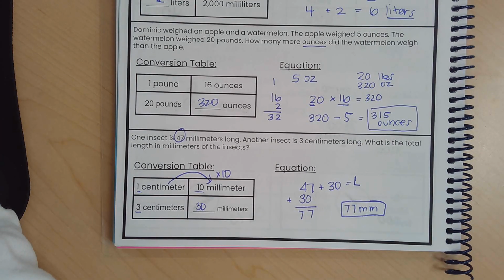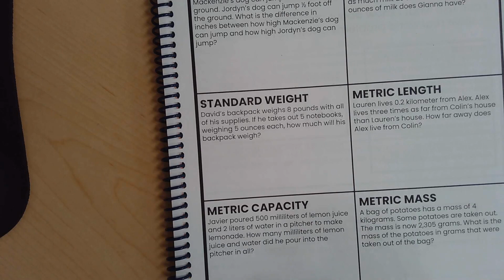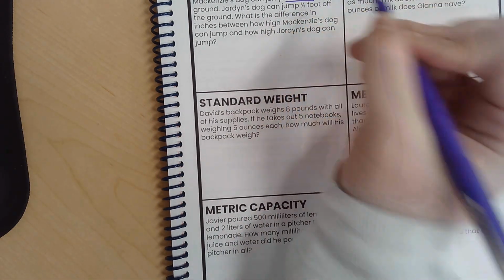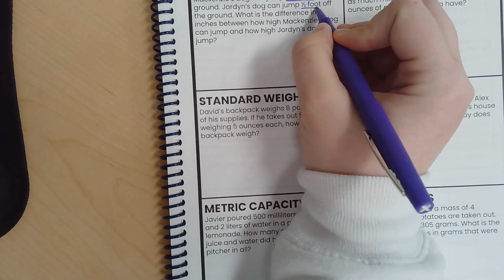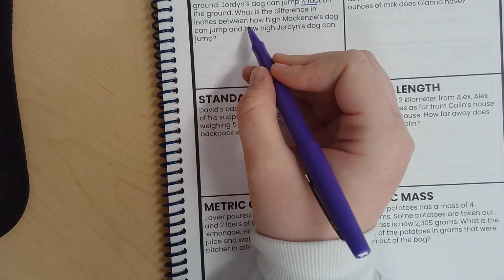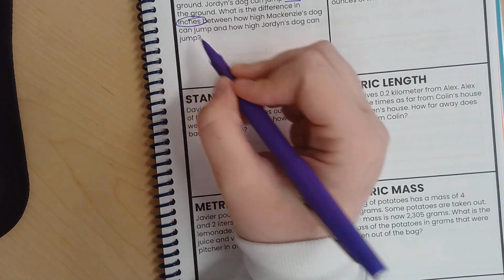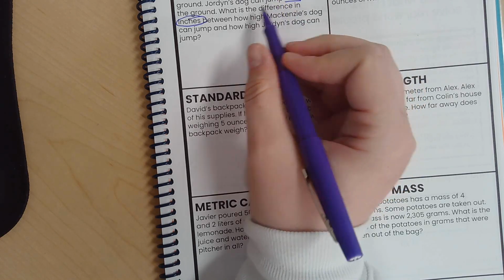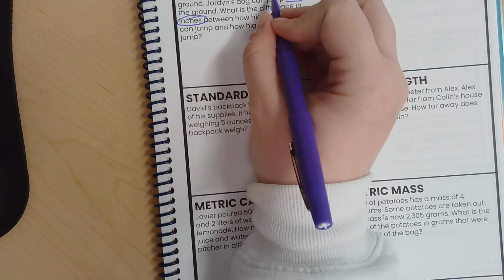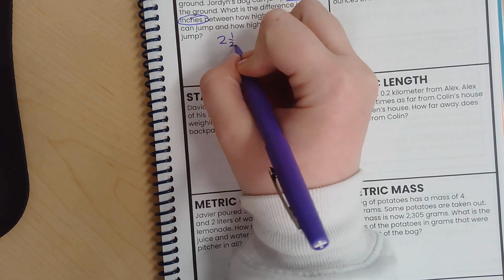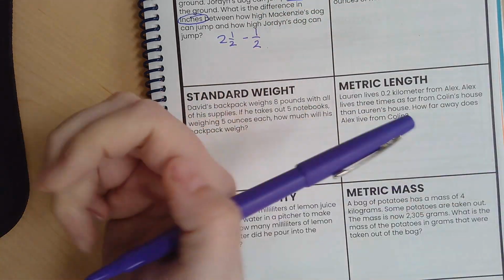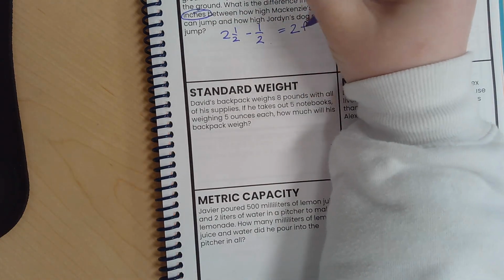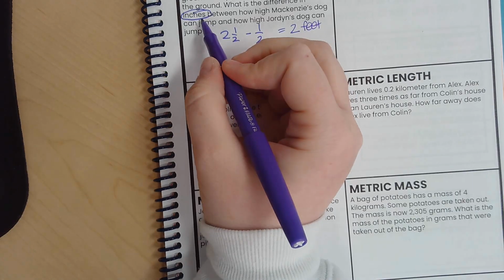Using your resources, okay? So on this one, for standard length, it says Mackenzie's dog can jump 2.5 feet off the ground. Jordan's dog can jump a 1/2 foot off the ground. What is the difference in inches between how high Mackenzie's dog can jump and how high Jordan's dog can jump? So first of all, if we want difference, we're going to subtract them, right? So we're going to do 2 1/2 minus 1/2, which seems, you're like, okay, sweet, easy peasy, it's 2, right? But that's feet. And the question is asking for inches.